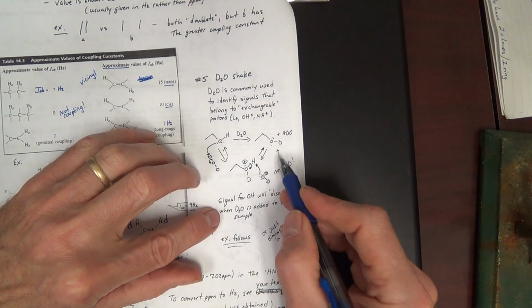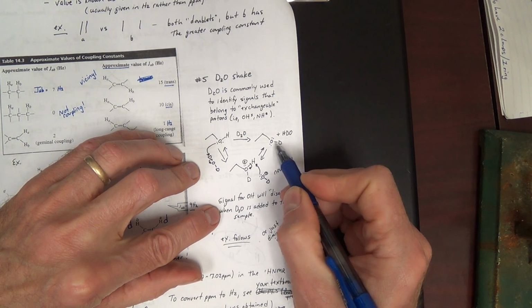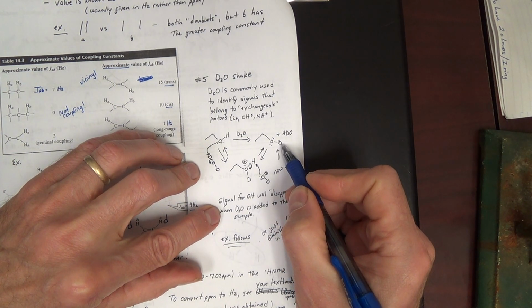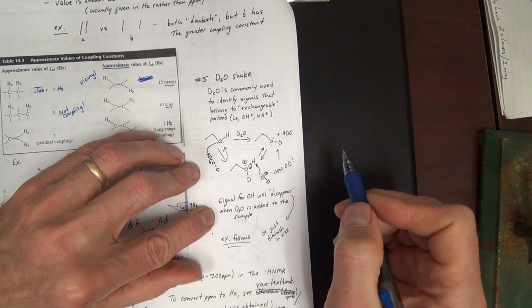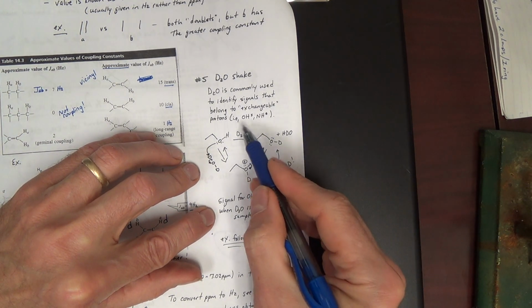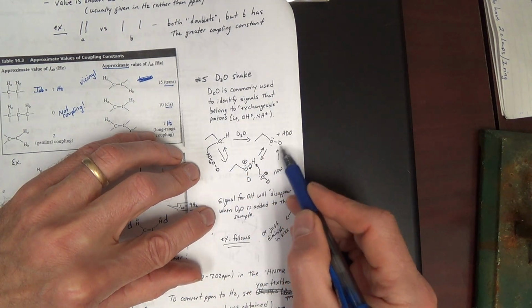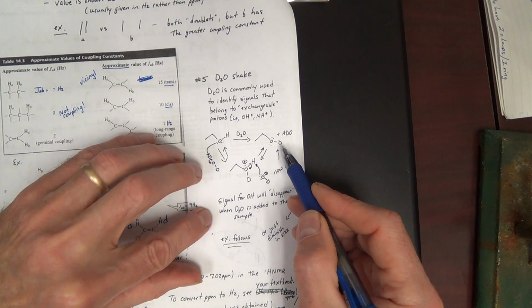Now, importantly, the signal for the OH, when you do this, will disappear because now it's an OD. And the OD is not going to give a signal in the proton NMR. OHs and NHs will do this chemistry, and thus they will disappear in the NMR.